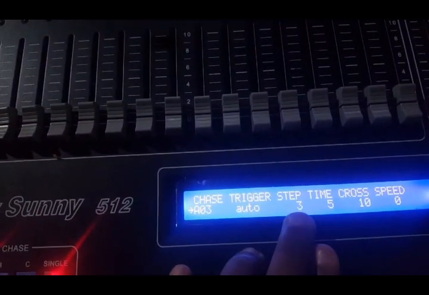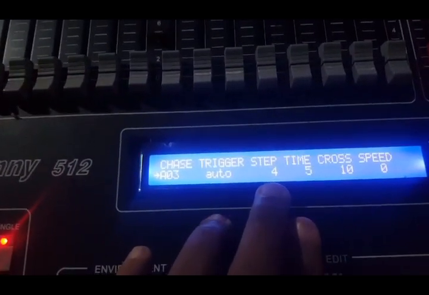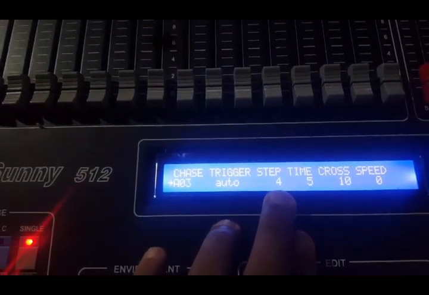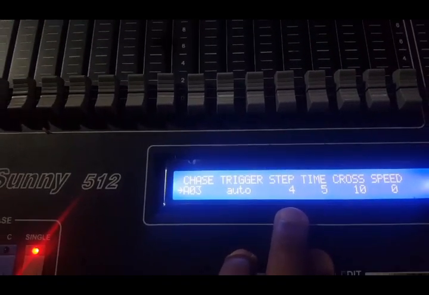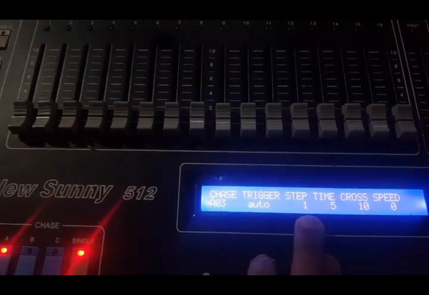Let me take you through the steps. You see, step 3, it jumps to step 4. Now from step 4 it's going to jump to step 1. And that's that about that.